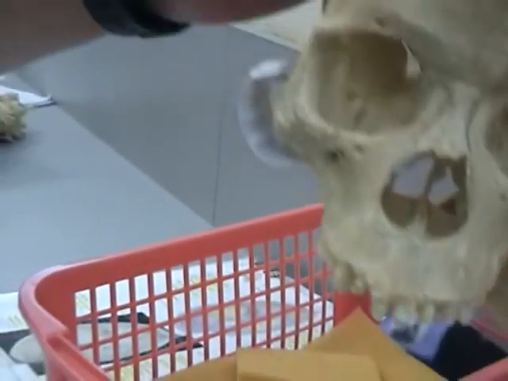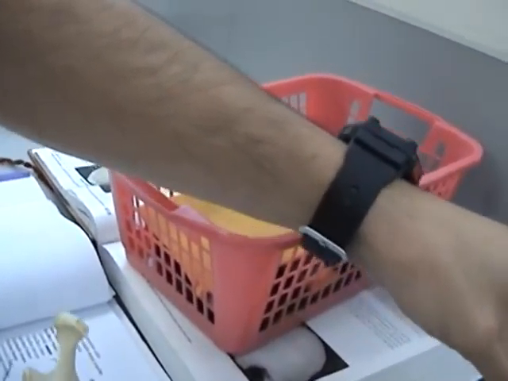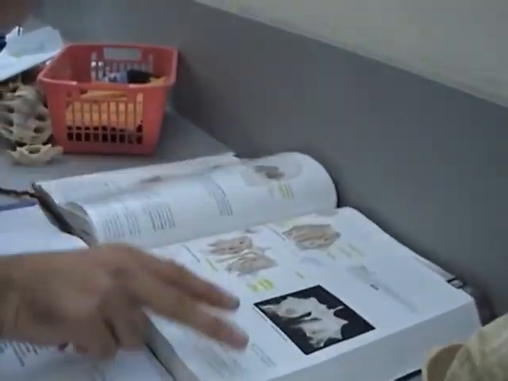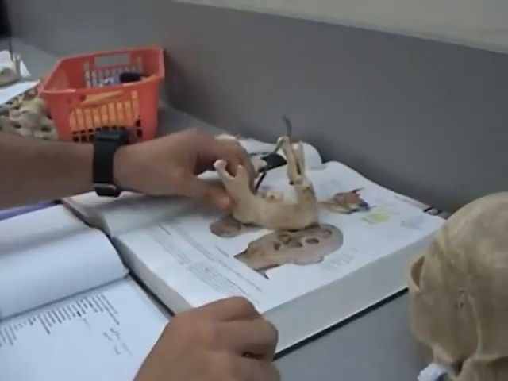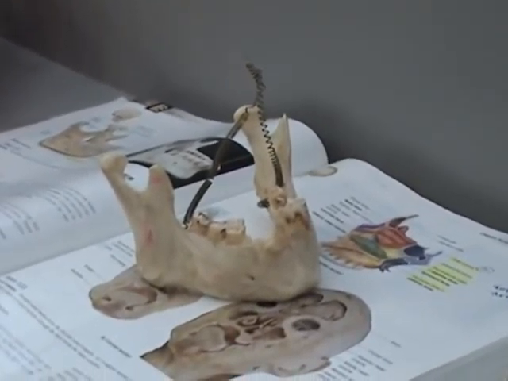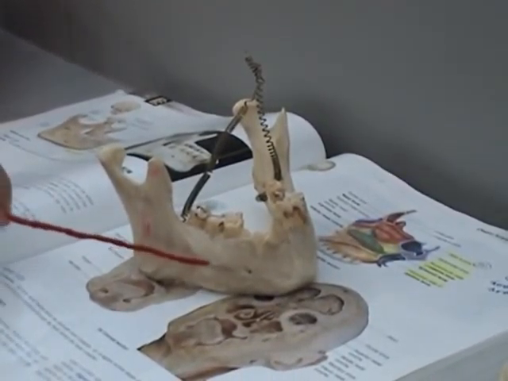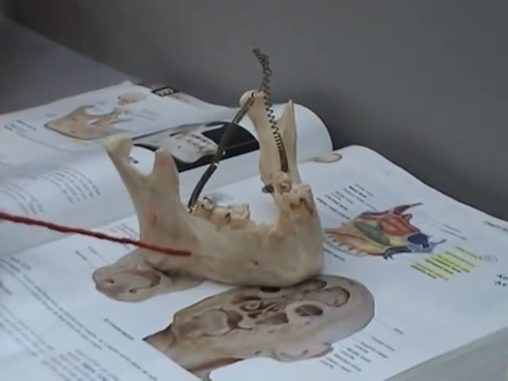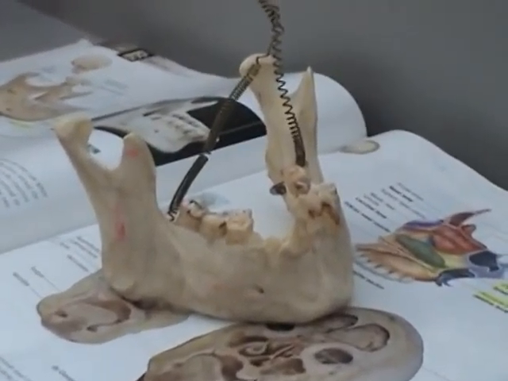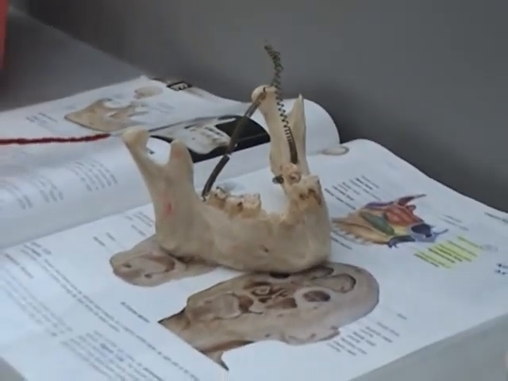Mandible. On the mandible, the body is right here. Ramus, this part. Condyle is this part.